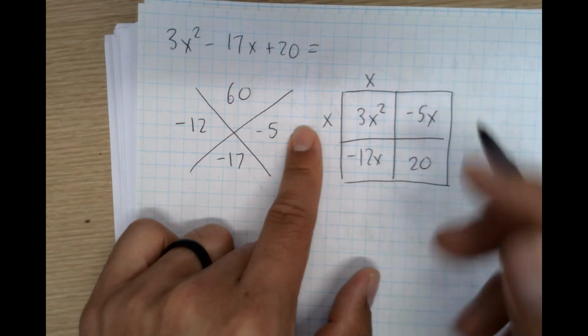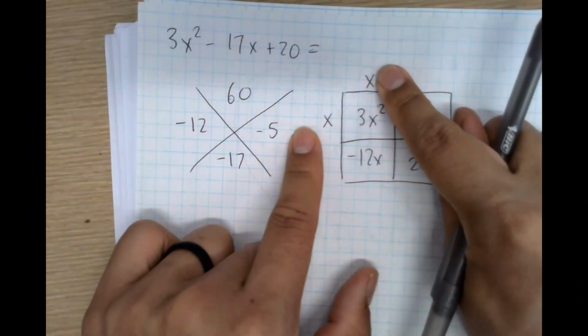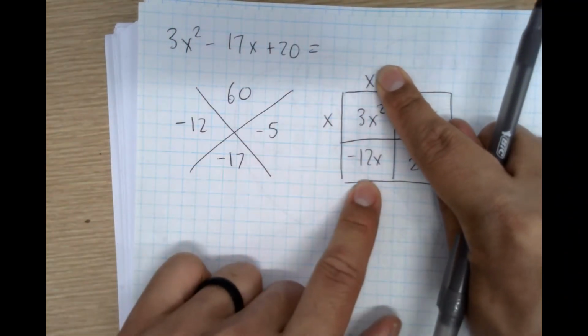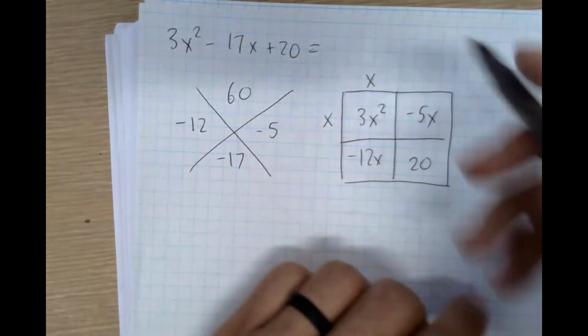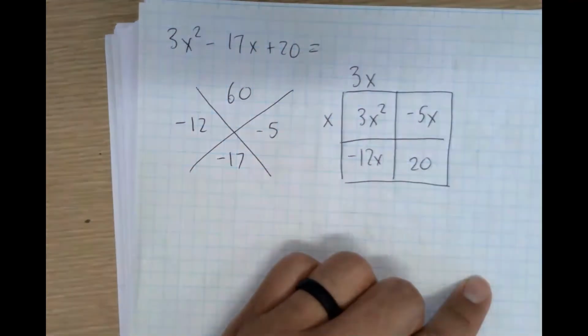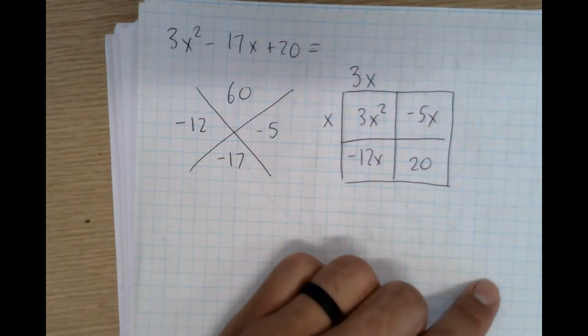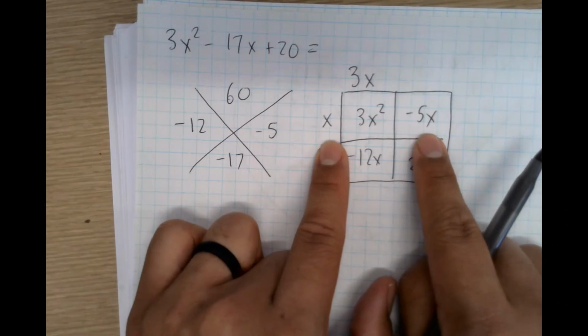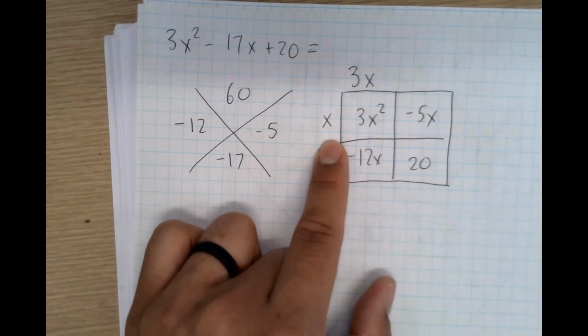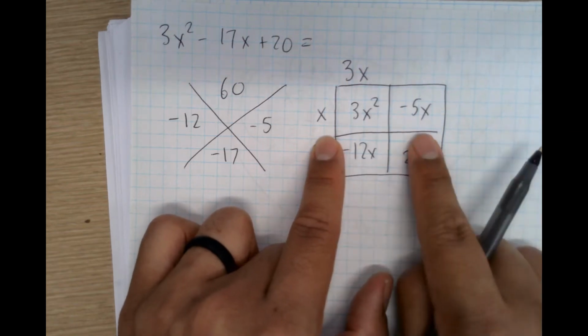Can I have a 3x times a number to equal negative 12x? That looks more like a possibility. So I would put the 3x up here. What times x is equal to negative 5x? Well, does anyone know?